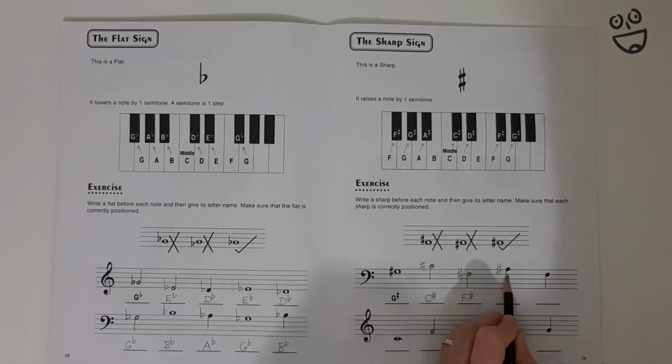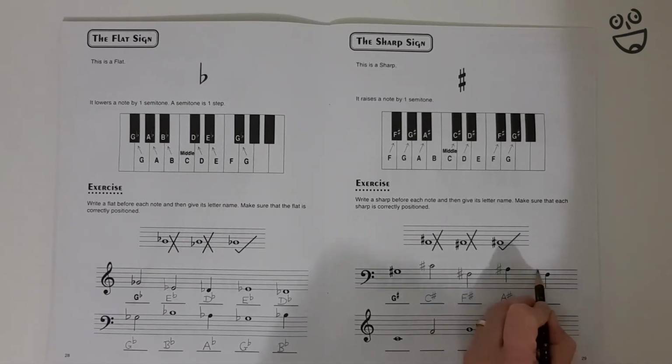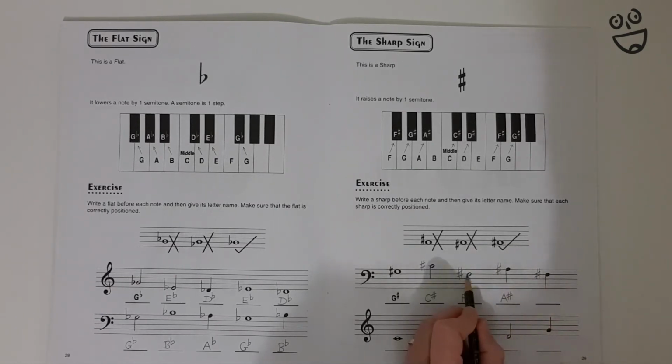Great big dogs fight angrily. A sharp. And this one, great big dogs fight, same as this one here, F sharp.